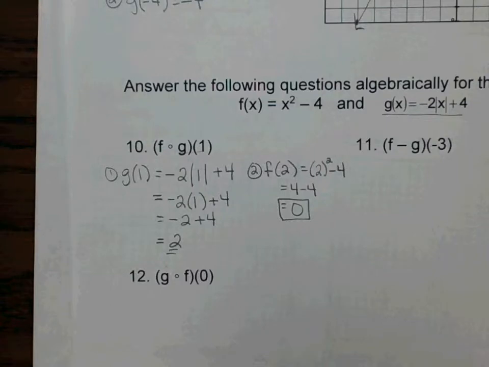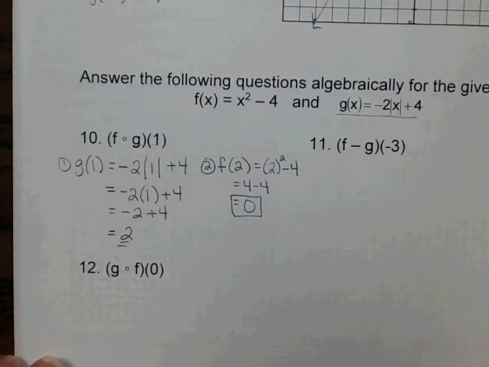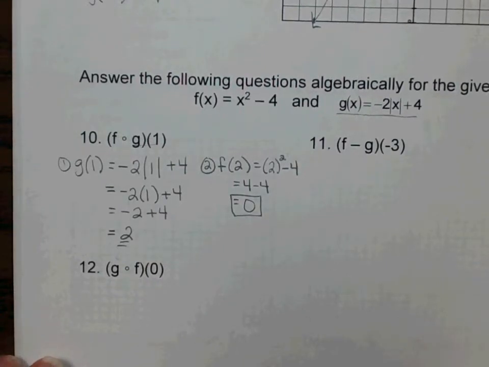Anybody have any questions? So for the algebraic part, you just plug it into the function and then do the math.